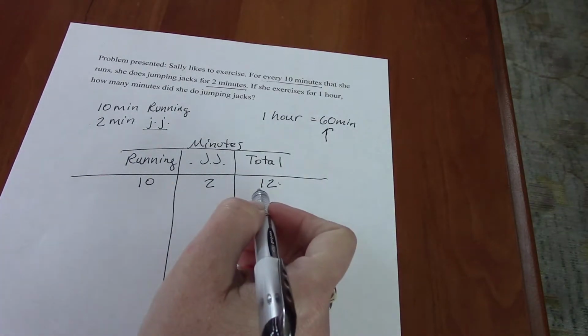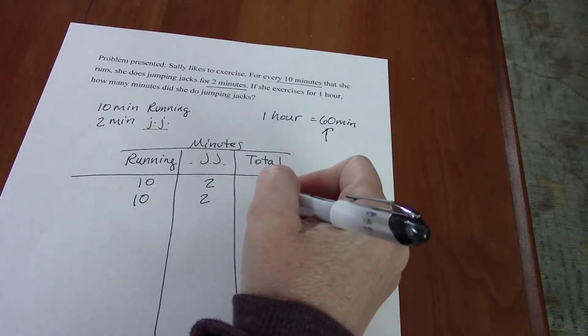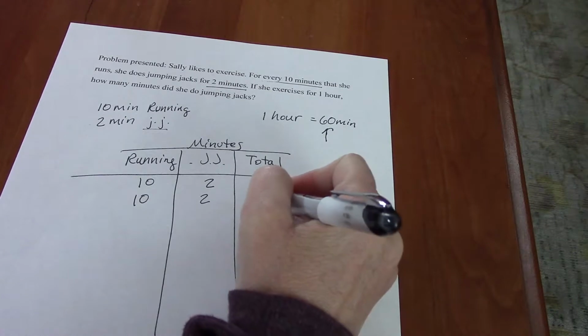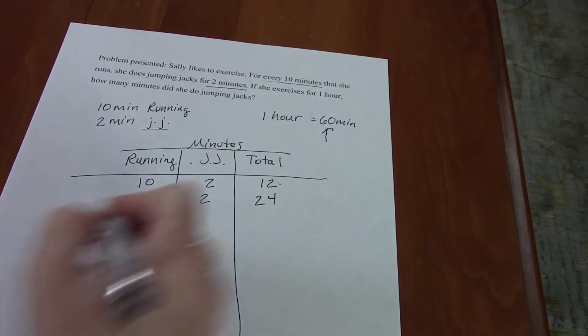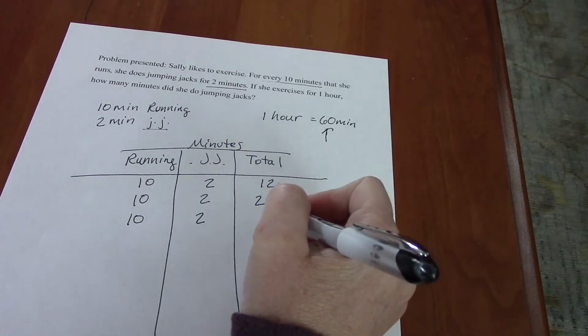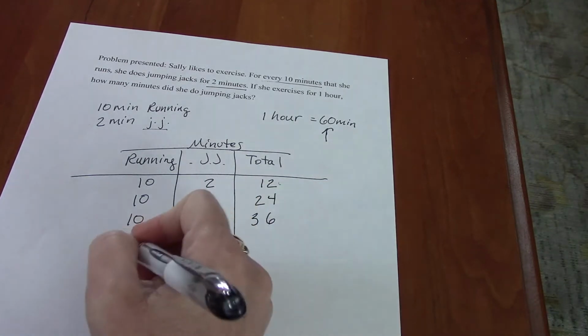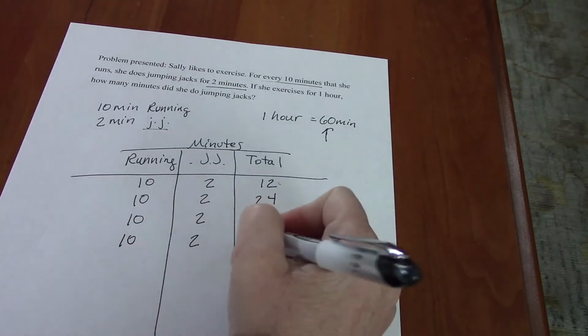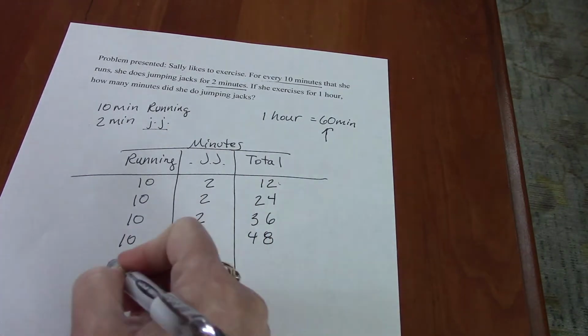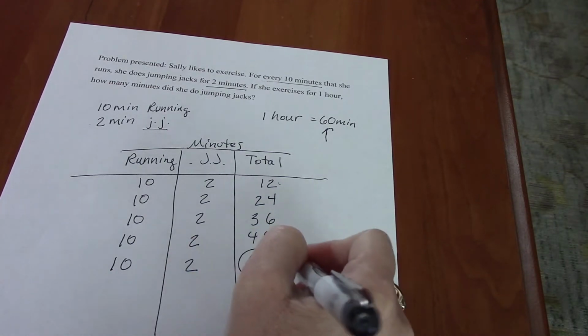So I'm going to do the ratio again and see if she runs 10 more minutes, jumping jacks for 2. Now I end up with 24. 10 more minutes, 2 more minutes of jumping jacks, and then here we end up with 36 minutes. So I'm going to keep going until I get to 60 minutes.